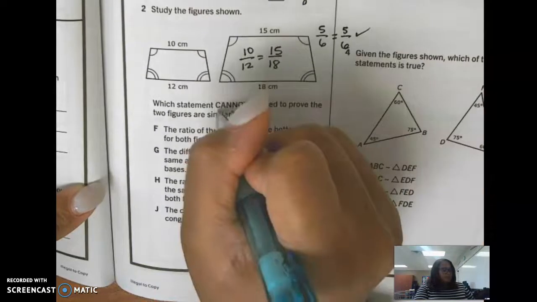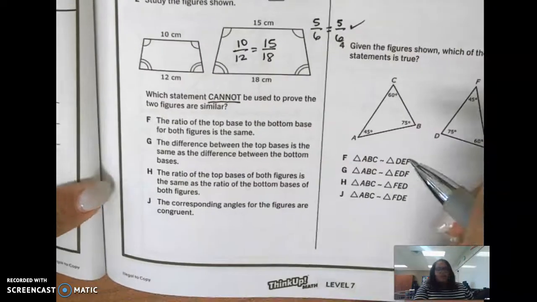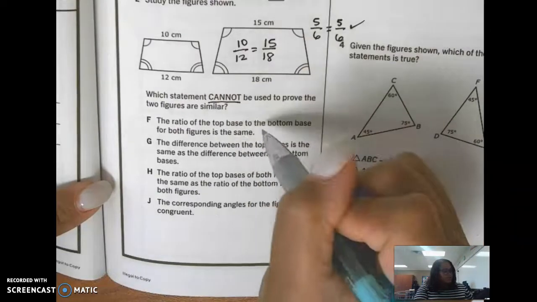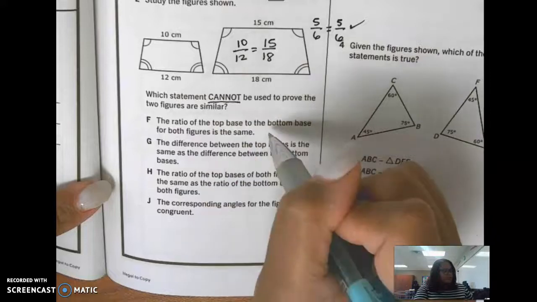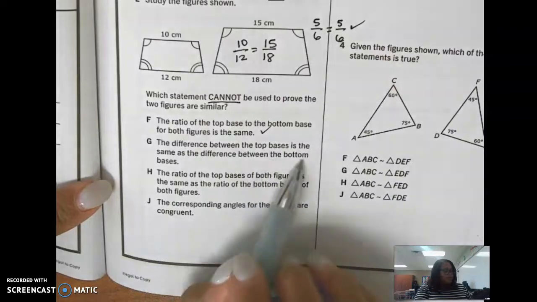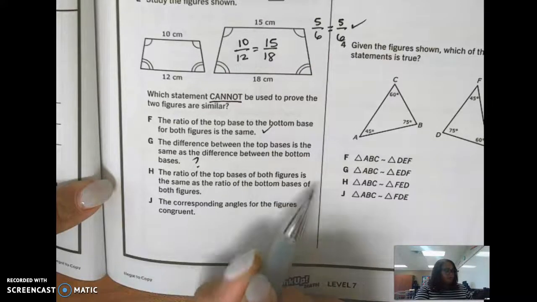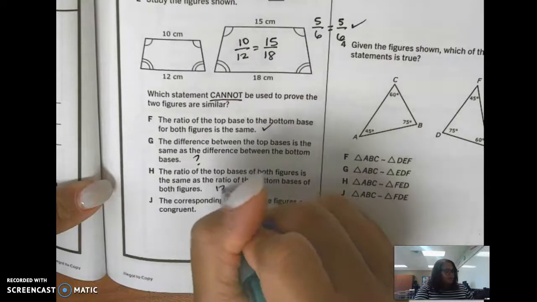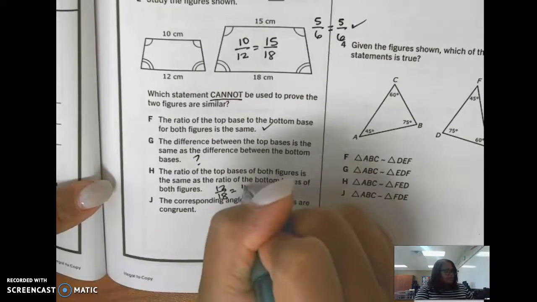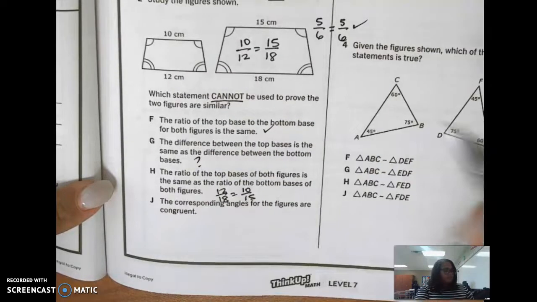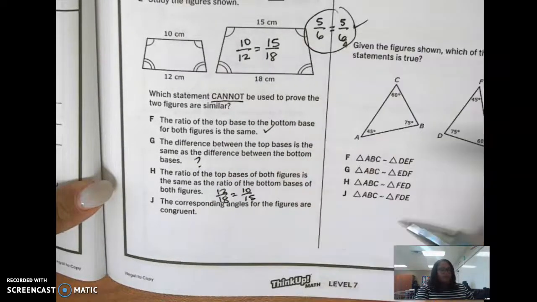So I'm looking for something that is wrong. The ratio of the top base and the bottom base for both figures is the same. That's what we just did. The difference between the top bases is the same as the difference between the bottom bases. Not always. The ratio of the top bases of both figures is the same as the ratio of the bottom bases of both figures. So that would be 12 to 18 is the same as 10 to 15. So I would end up rewriting this one way or another, and it should equal this.